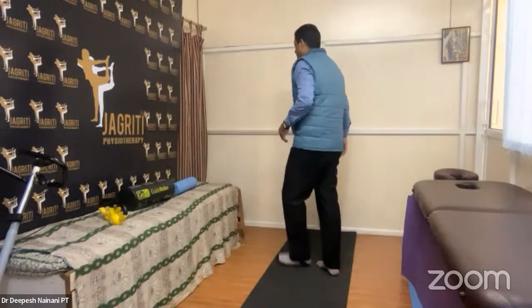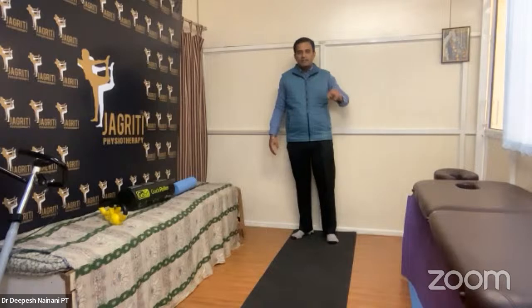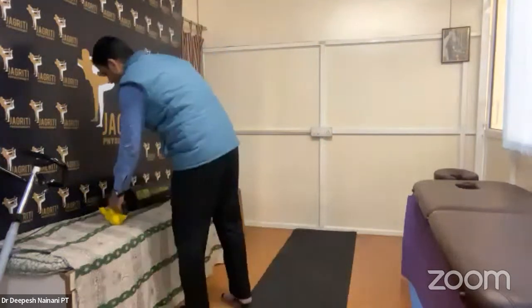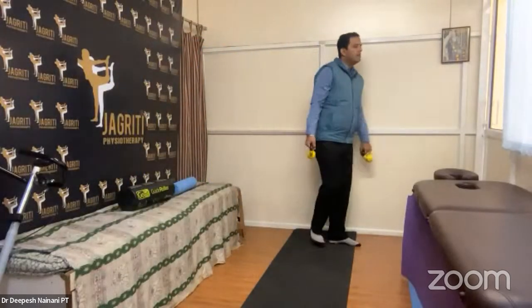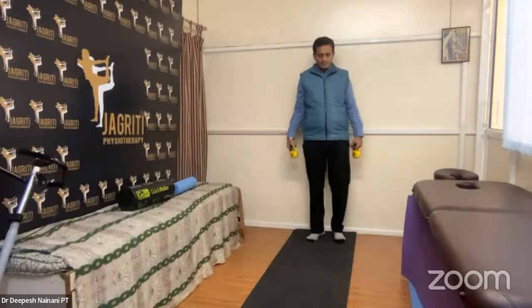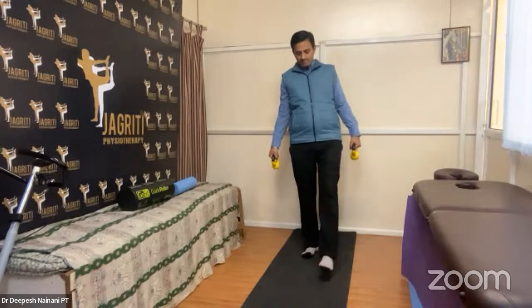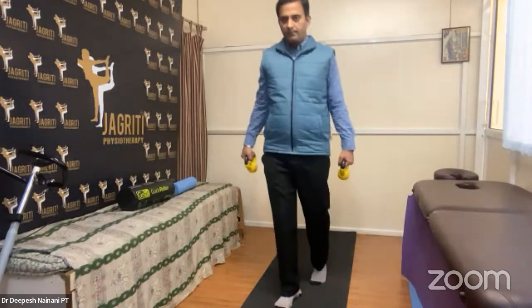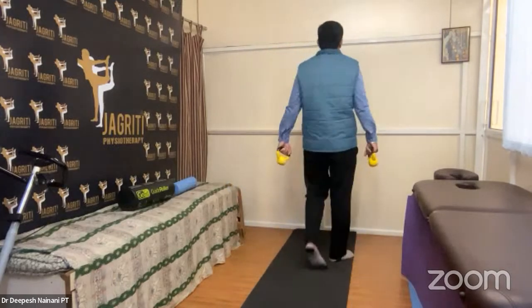It's a pause and do, pause and do. There is a pause. This is the first step. Now, in the second step, we can do with the weights like this. Again from back side.